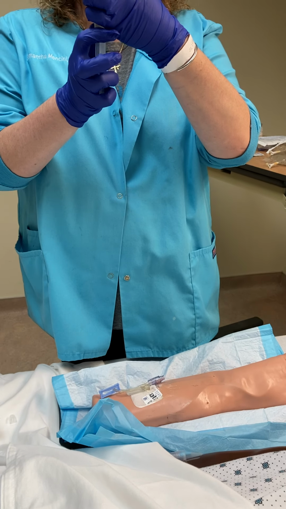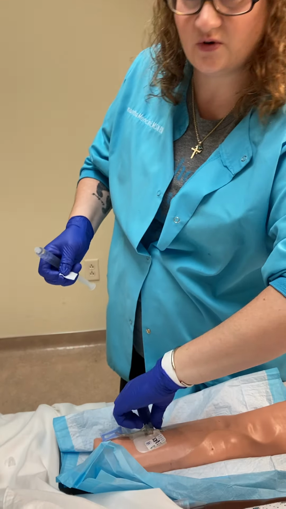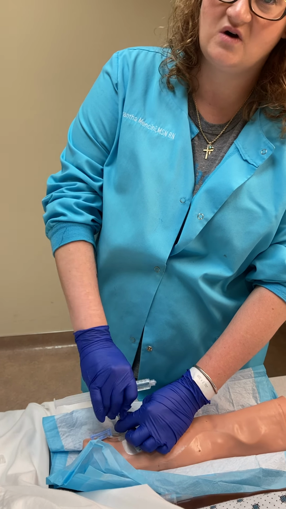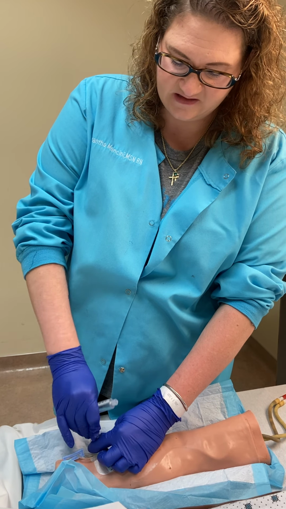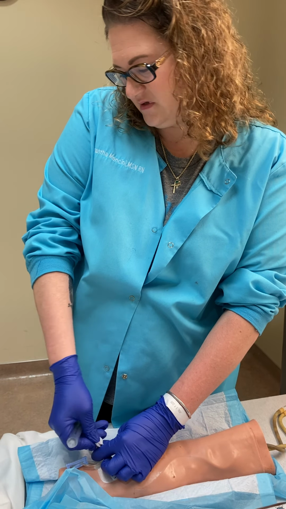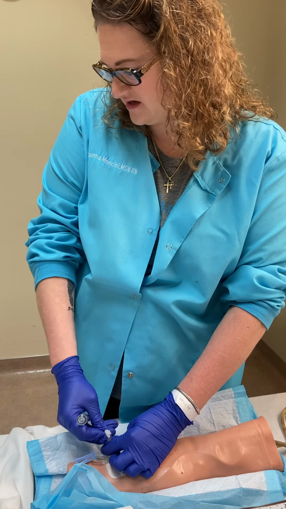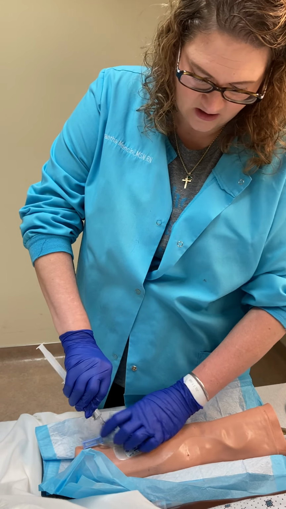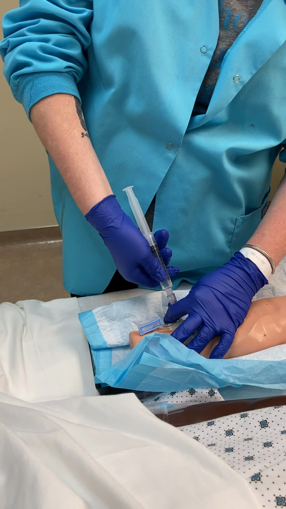You always want to make sure you get your bubbles out. No air bubbles being given to the patient. We want to scrub the hub for 15 seconds, so you need to say your ABCs twice or happy birthday. The 15 seconds is absolutely necessary. Okay, so we did a 15-second scrub. We allow it to dry, and then this just screws on here.